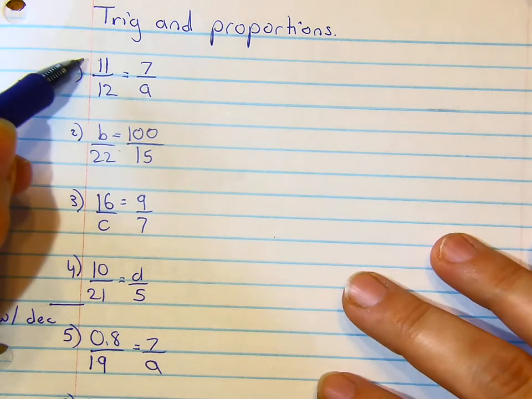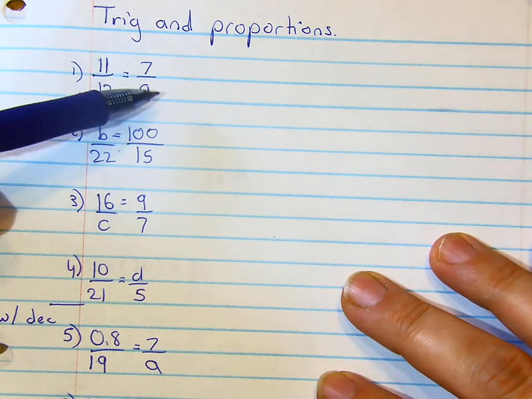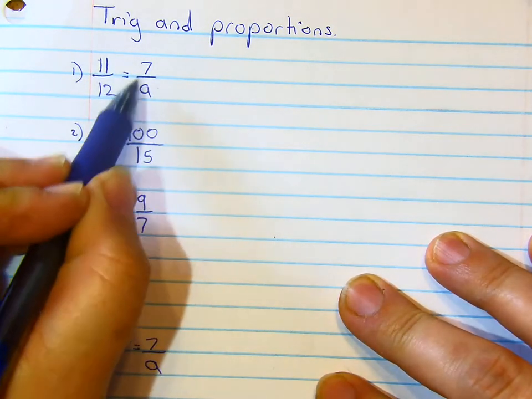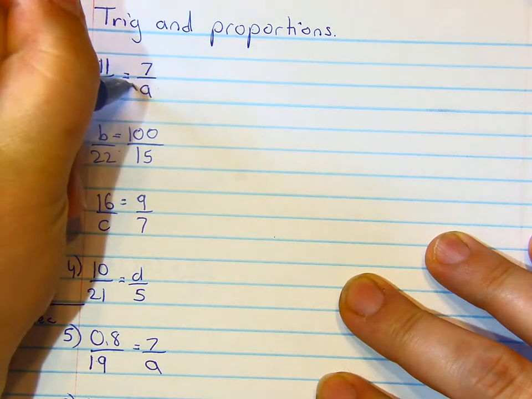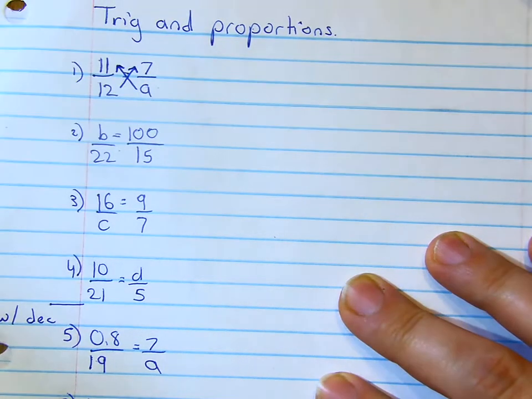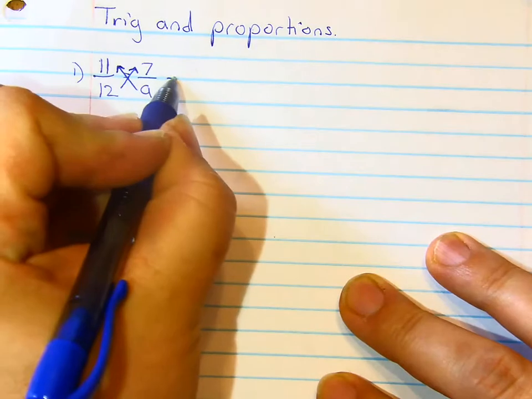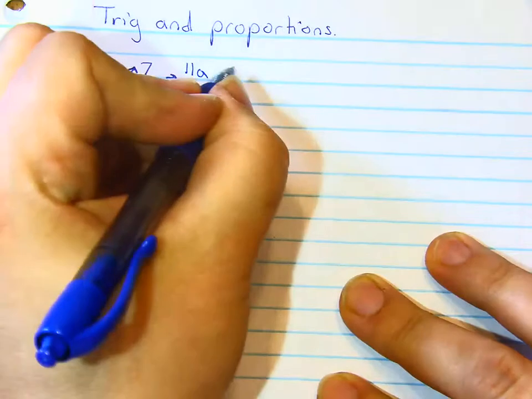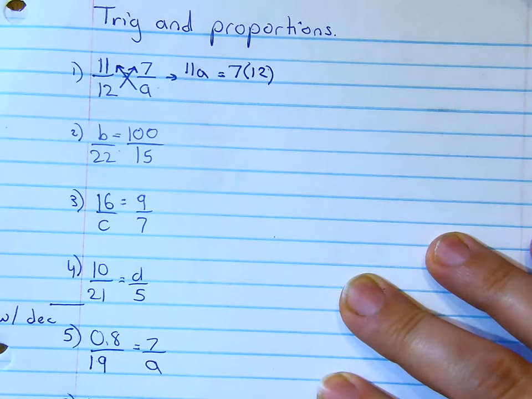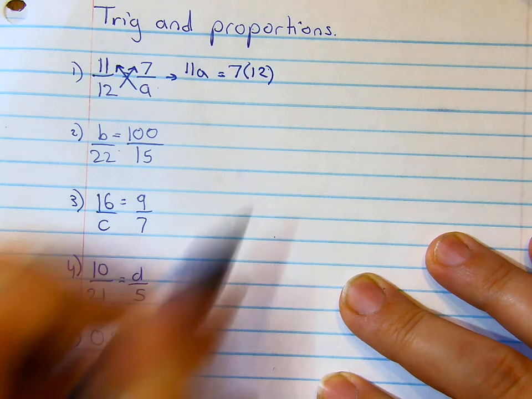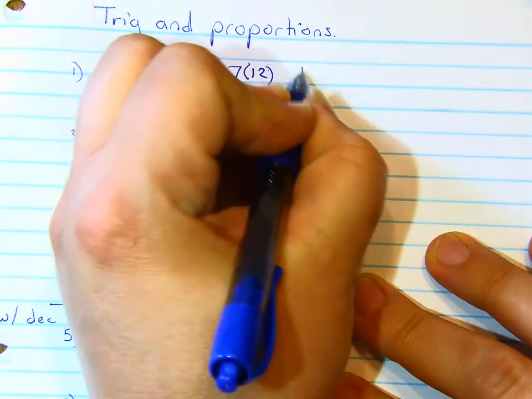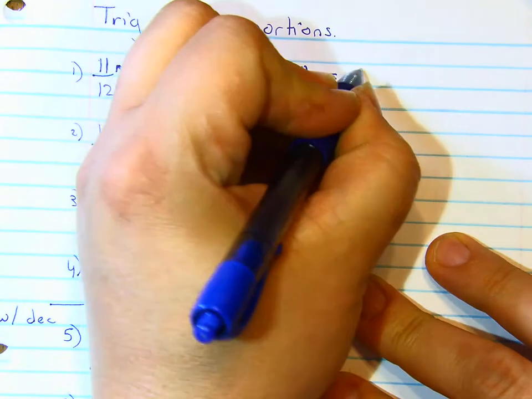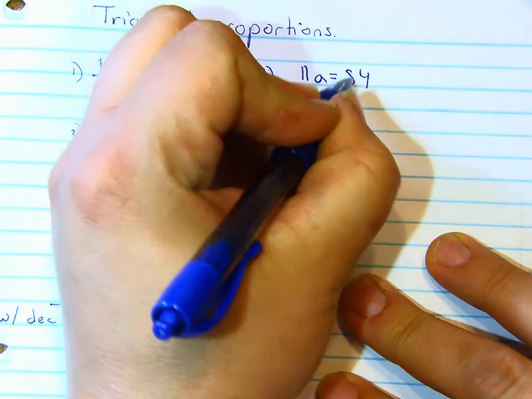And so we have 11/12 equals 7 over a. So we have a in the denominator down here. When we get to proportions, if you kind of remember, we're going to do the classic cross multiplication. So this is going to give us 11a equals 7 times 12. Okay, so 11a is going to stay 11a. And 7 times 12, well, 7 times 2 is 14. Carry the 1, and so we get 84.